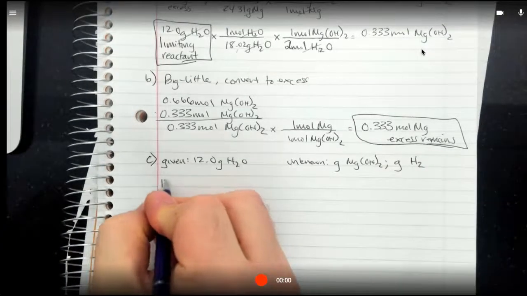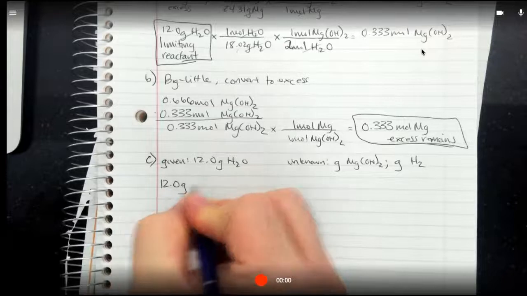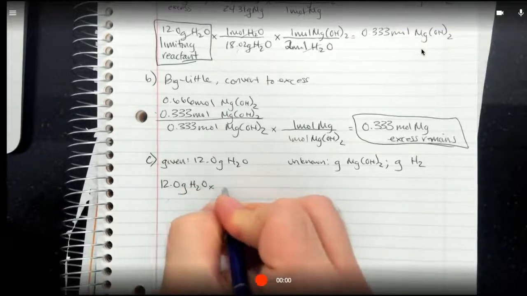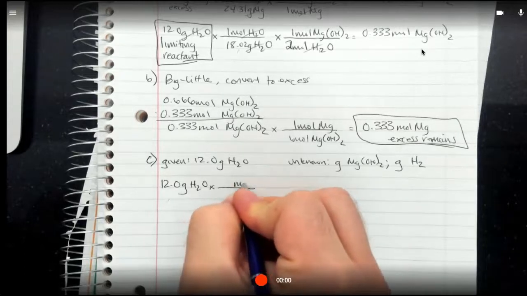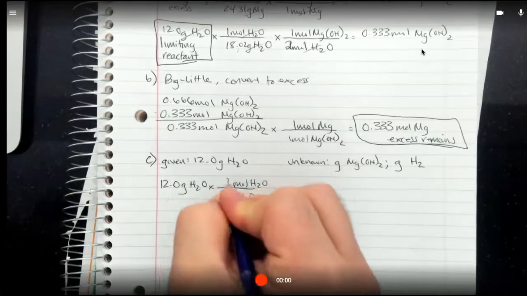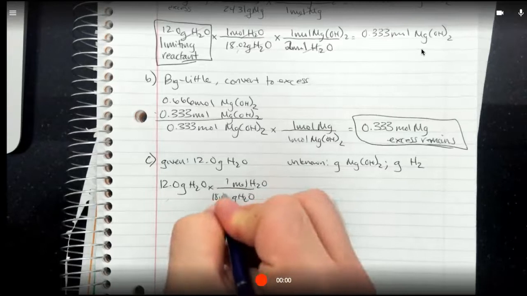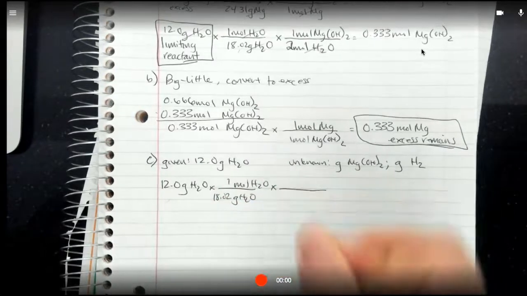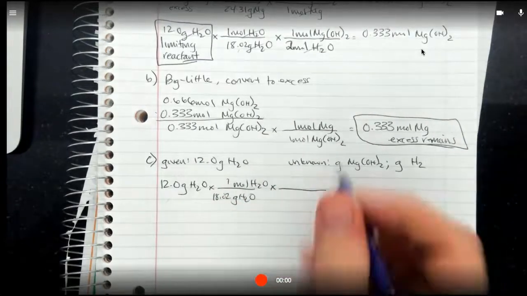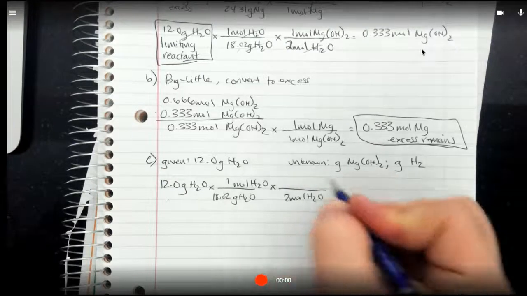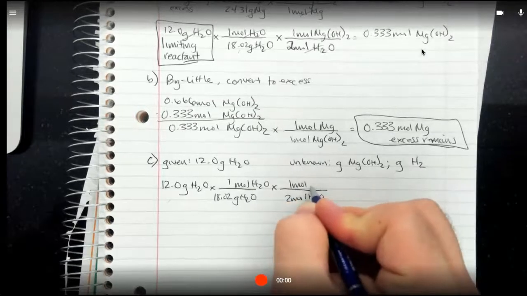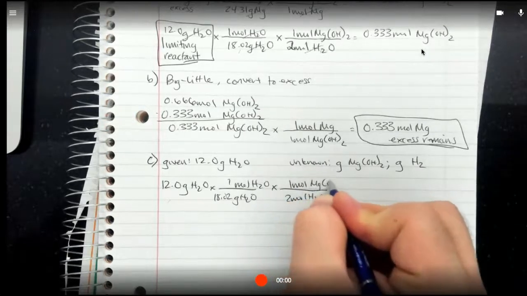Here we go. Mass-to-mass stoichiometry. You start off with a mass in grams. This unit drops down. We want to get to mole, that universal converter. Then this unit drops down. Moles of what we're looking for.